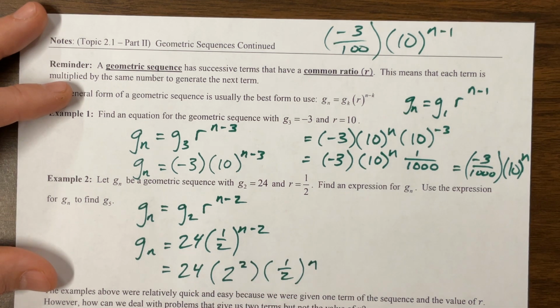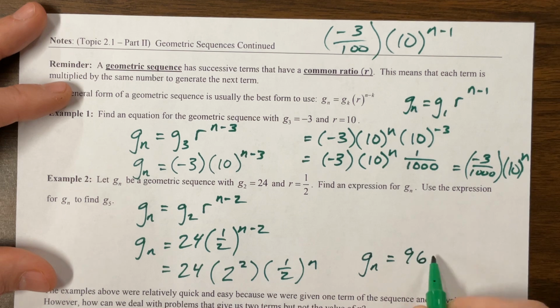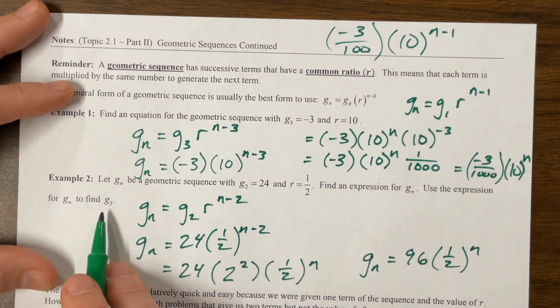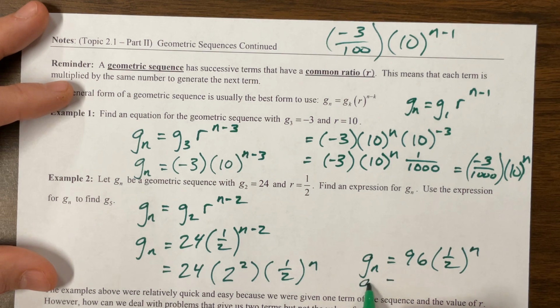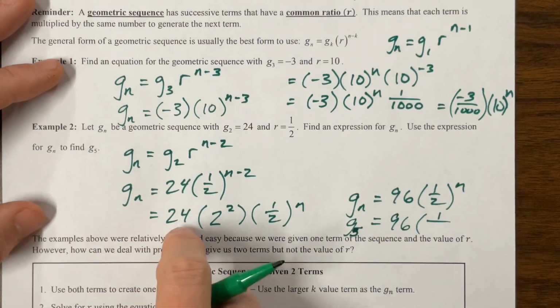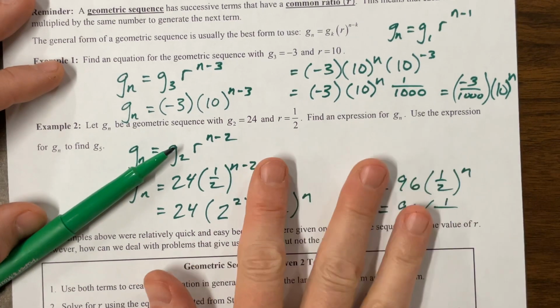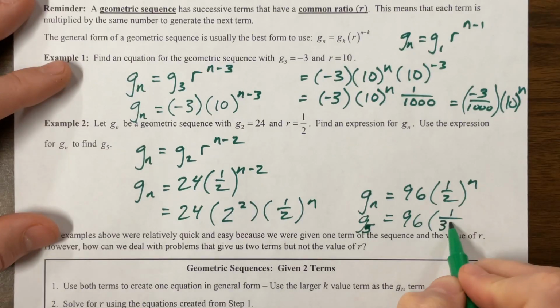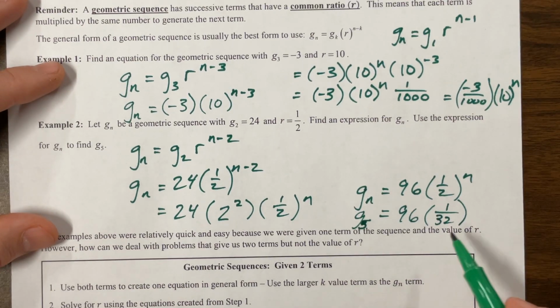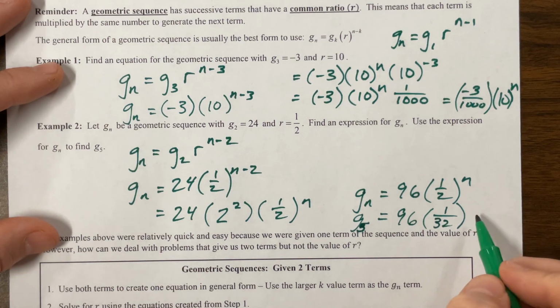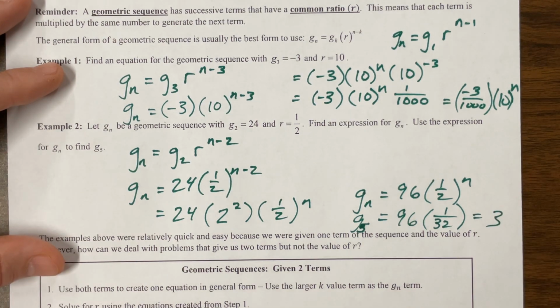So 4 times 24, what is that? 48, 96. I always have to think in terms of hours. G sub n is equal to 96 times 1/2 to the n. And so now we need G sub 5. 96 times 1 over 2 to the 5th, 2, 4, 8, 16, 32. And I think that equals 3. Clever. Okay.